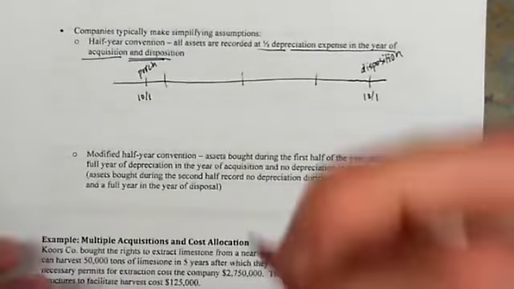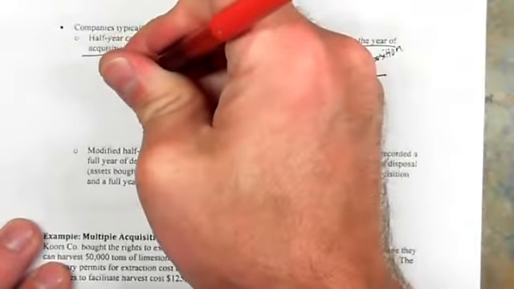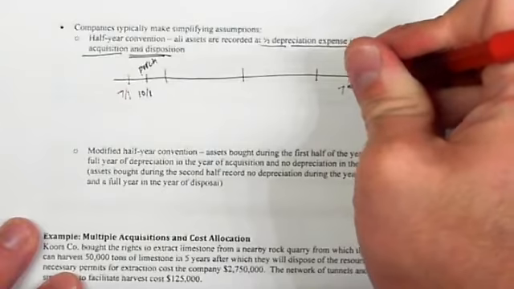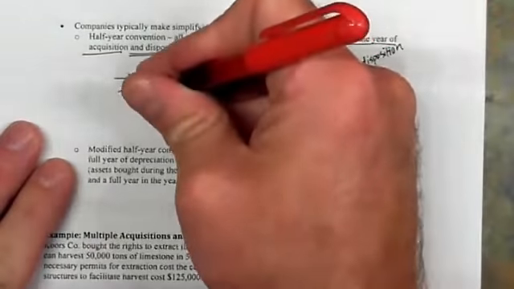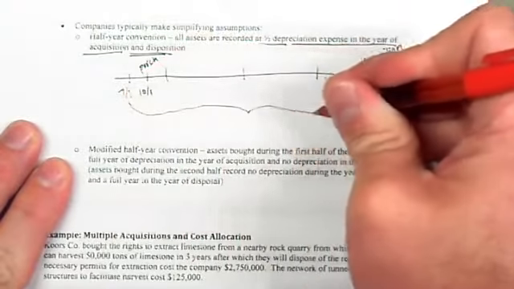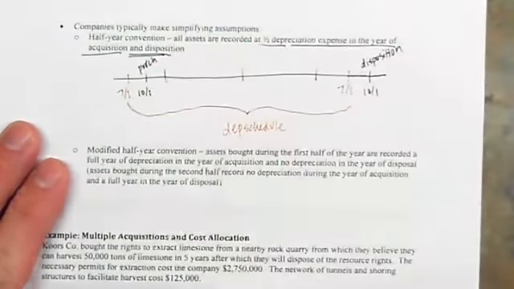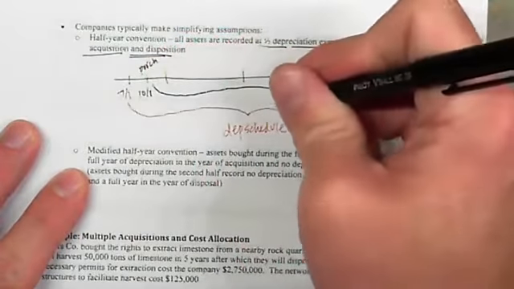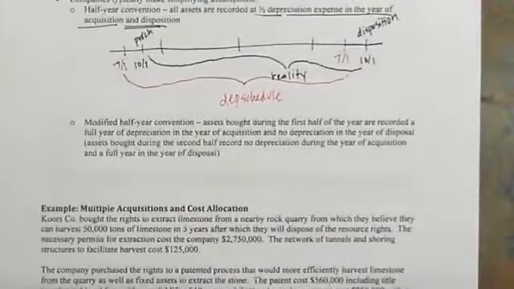The half-year convention would say, no, we're not going to worry about that. We're going to apply depreciation as if it was bought on July, and we're going to shift it, right? So we're still recognizing 3 years of depreciation expense. So this is going to become the depreciation schedule, even though this is the reality. Okay, so just taking everything, shifting it over a little bit.